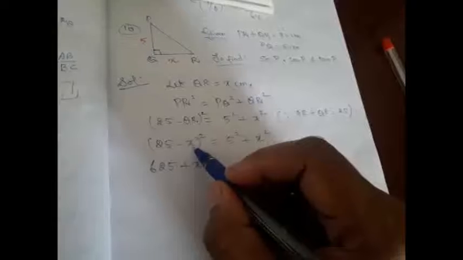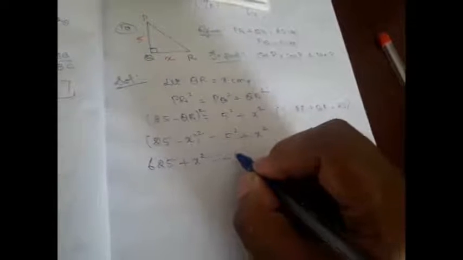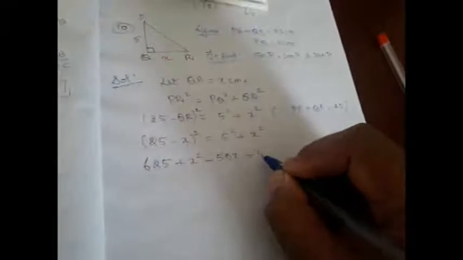Now expand using the (a minus b) the whole square identity. What is 25 square? It is 625. So 625 plus x square minus 2ab, 2 into 25 into x. 2 into 25 is 50x, equals 5 5s are 25 plus x square.